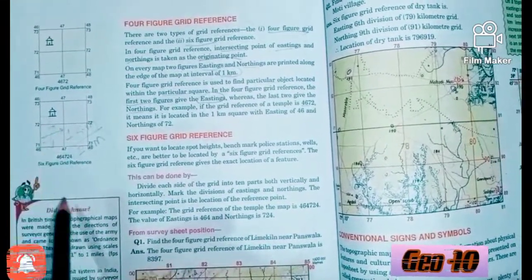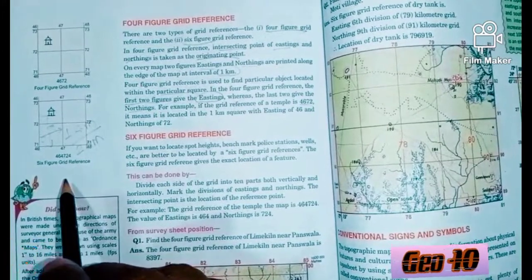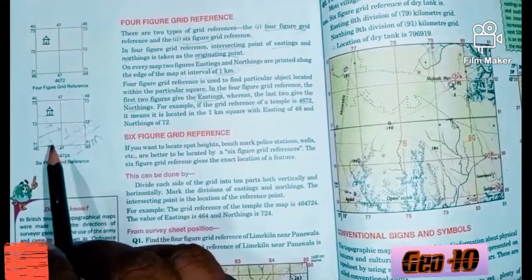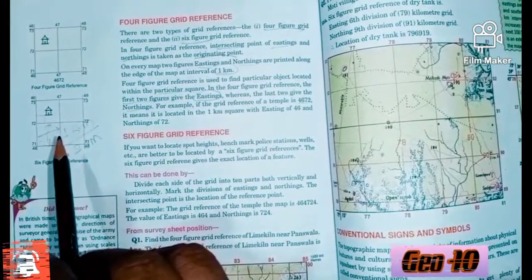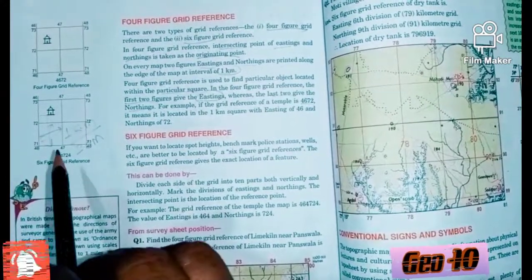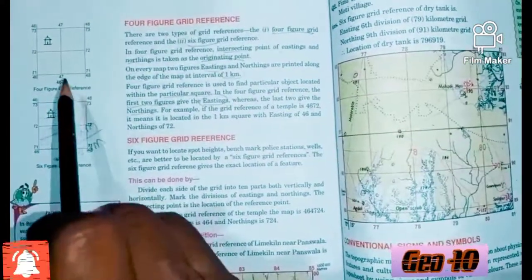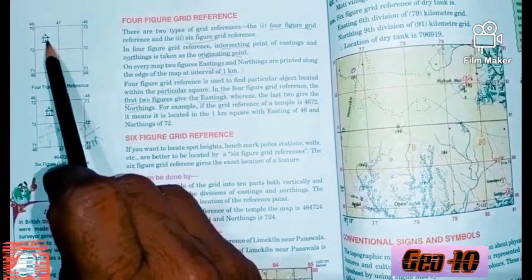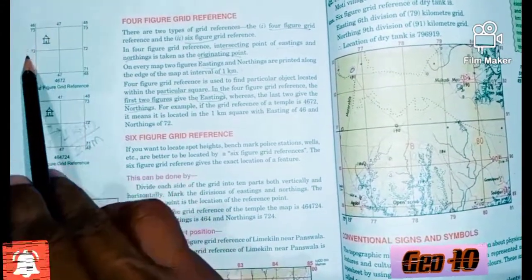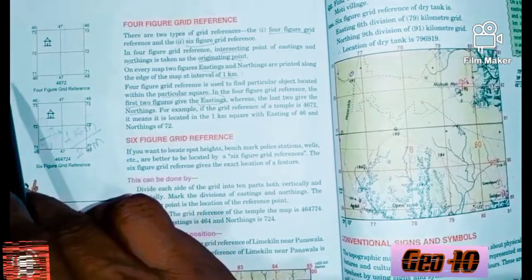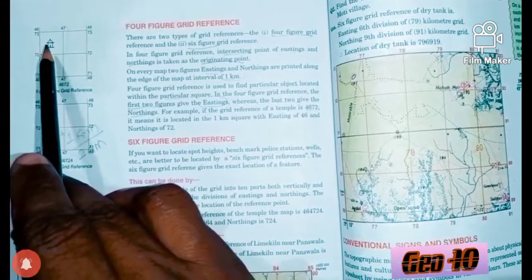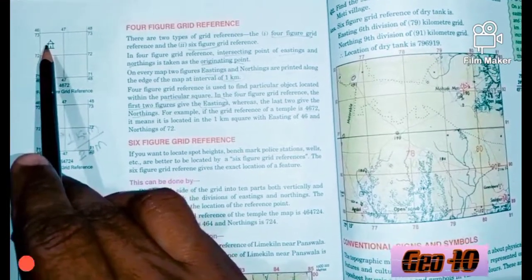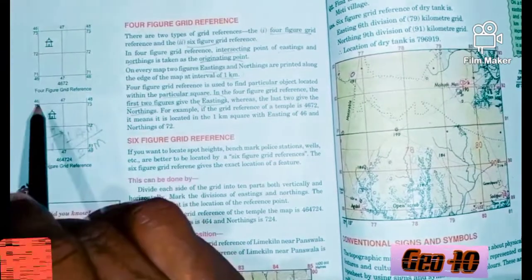So in the 4-figure grid reference, whenever we write, the first 2 digits or first 2 figures are of eastings and the last 2 digits we should always write of northings. Let's try to understand here with the help of this figure. Here it is a temple located in a particular grid square, and we should find out the 4-figure of that. For that, we can look at the eastings and the northings. So as eastings has to be written first, we have to look for the vertical lines.